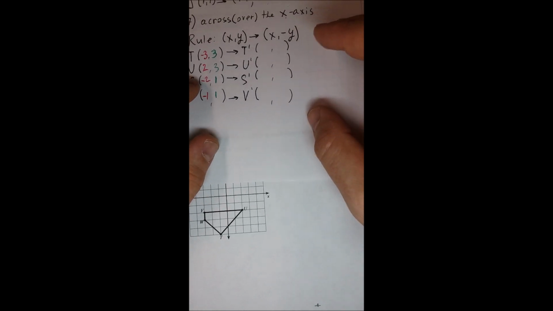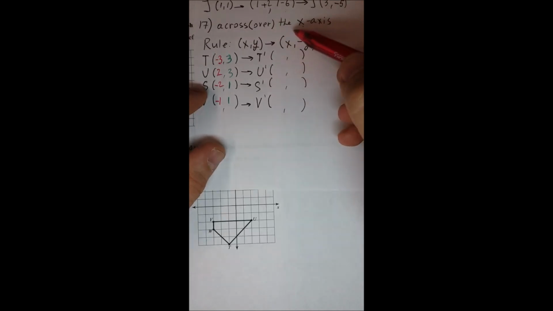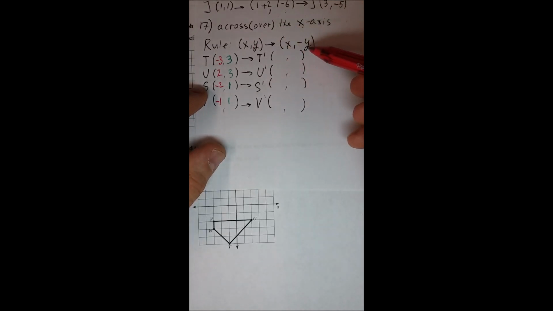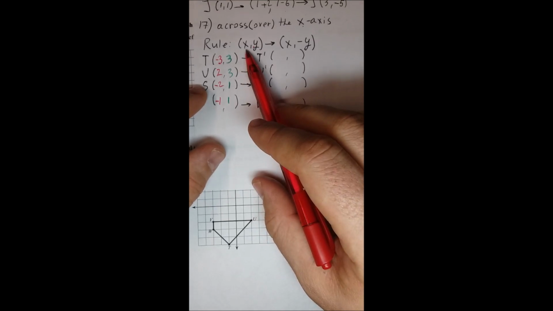All right, so now that we've gotten the x and y squared away, we don't really need this picture anymore. We're done. We're just going to go straight for coding. And this is the rule. X comma y, for reflection across the x-axis, turns into x comma negative y. So all we've got to do is keep x the same.